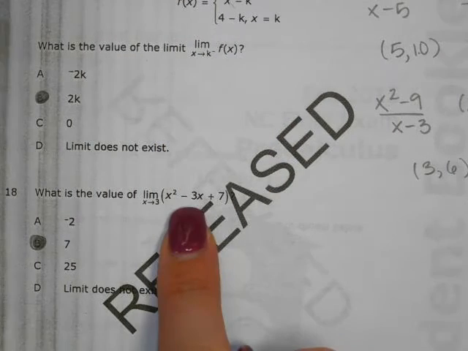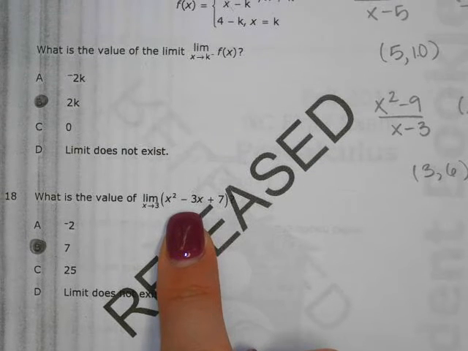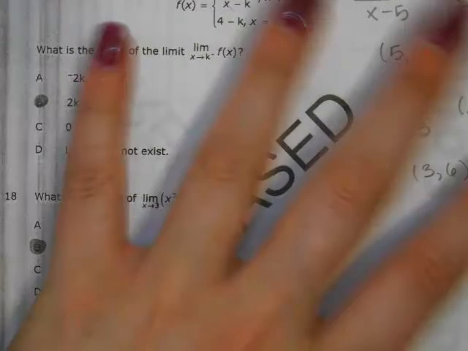In this one, this is just a quadratic, so we're not going to have any holes, we're not going to have any asymptotes. If they're wondering what y value should be there, it's the y value that already shows up there. All right, number 19.